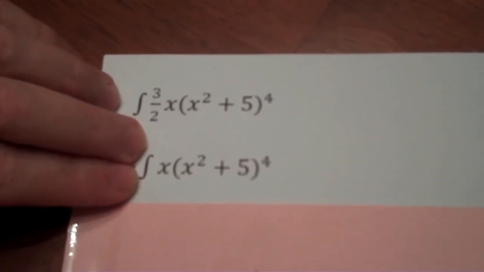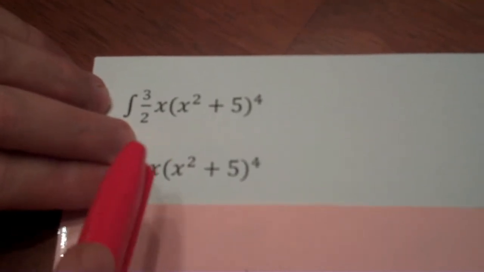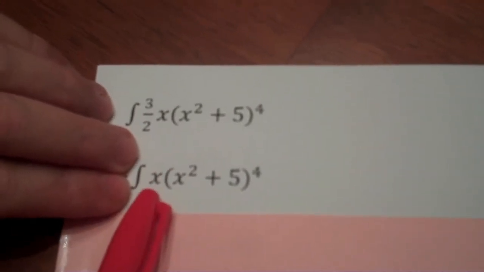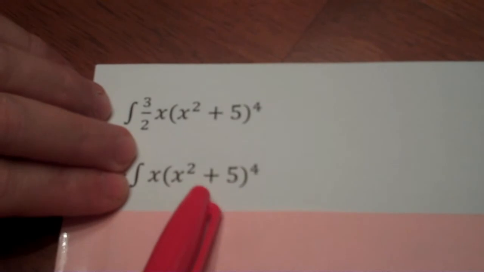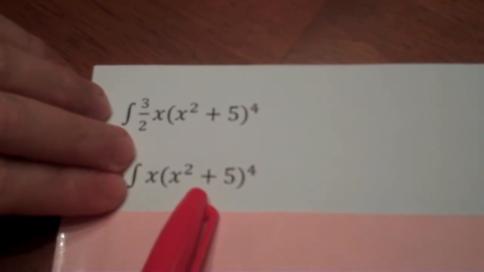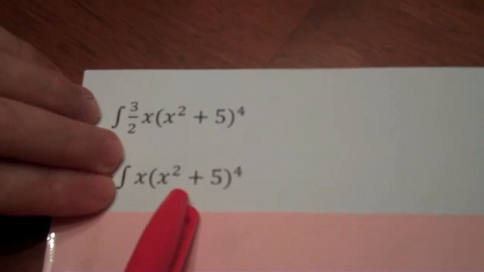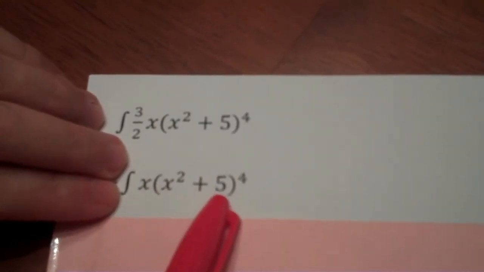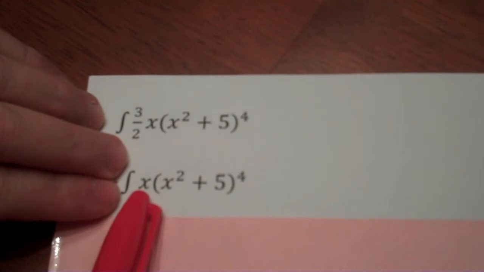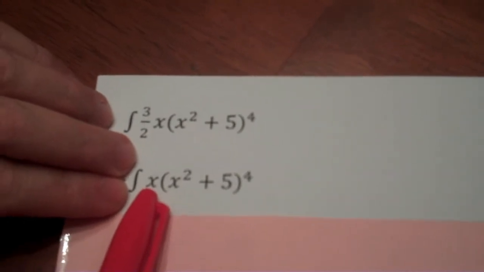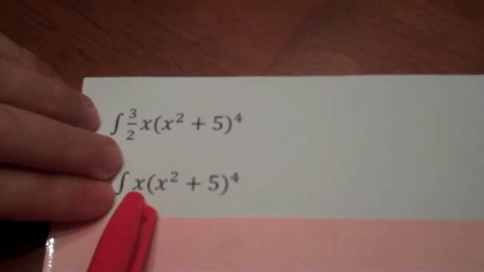Okay? The next thing I hope that you're going to notice is that what is here on the outside is frankly just the derivative of what's on the inside. This is set up for the chain rule. So more or less, I know that the derivative of what's inside is 2x. Out here I have an x. I don't worry about the 2. I'm going to fix the coefficient later.